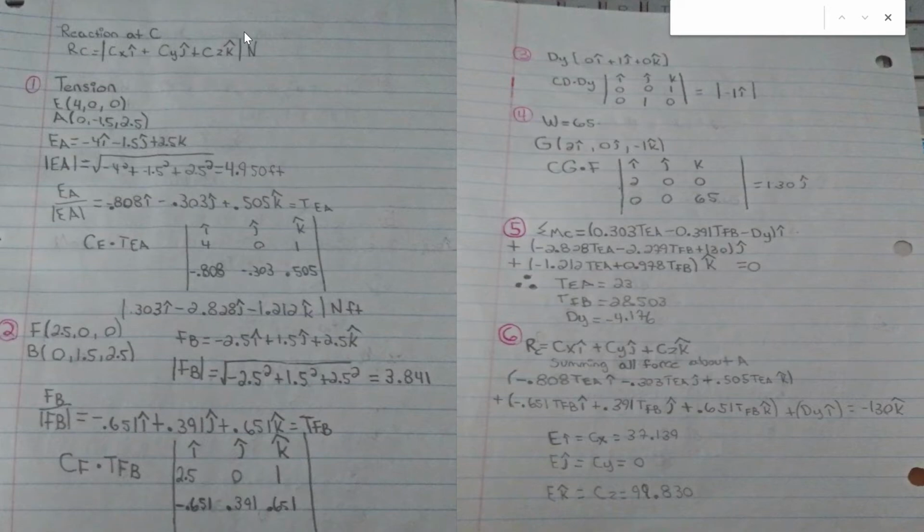Here's how I solved for the reaction at C, which can be written as the formula that I gave above. I made little sections so you can follow me as I explain my work. At section 1, we're looking for the tension along EA.